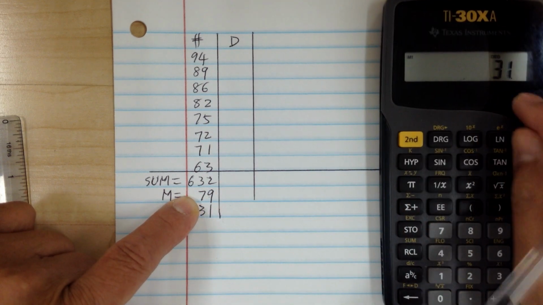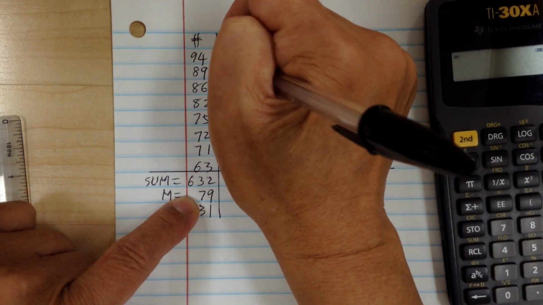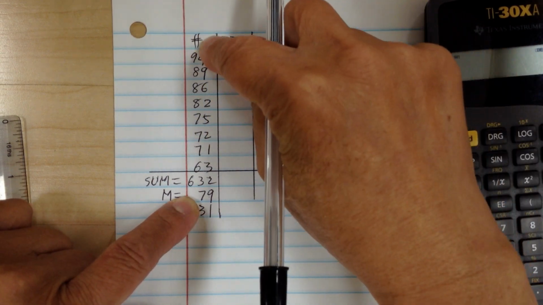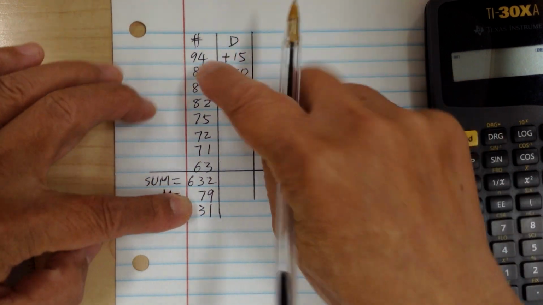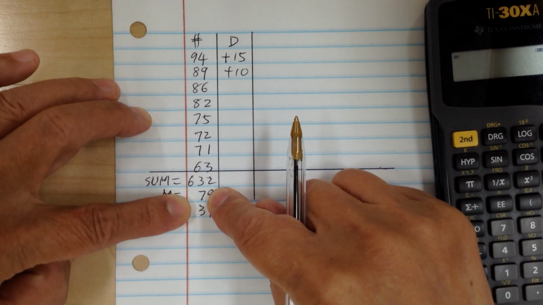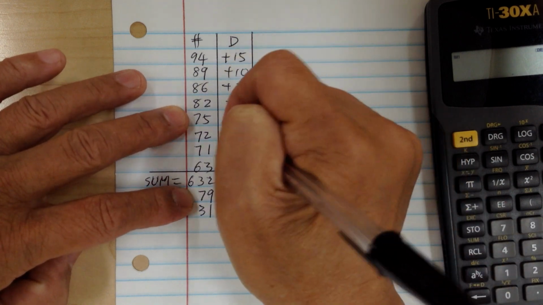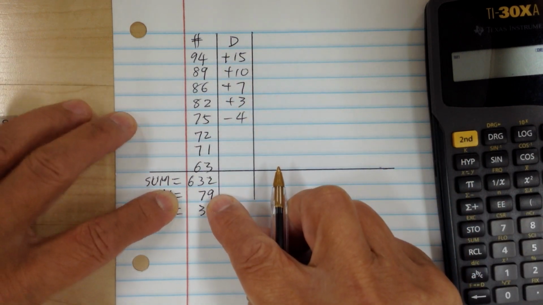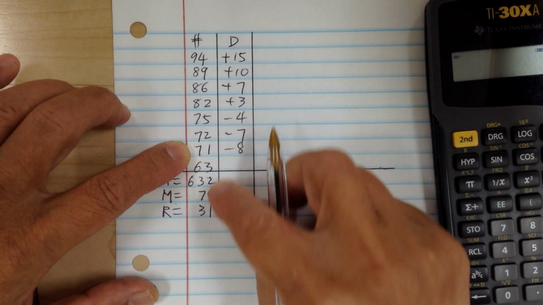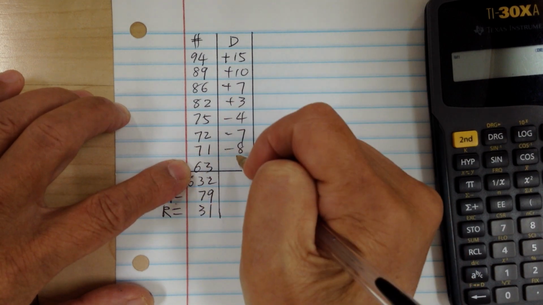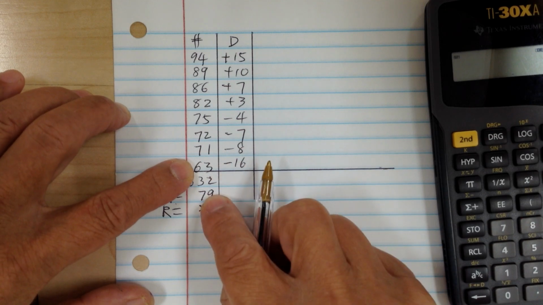So you go 94 minus 79, which equals 15. You want to write down plus 15 because this number is above the mean. This one is plus 10 because 89 is 10 above 79. This one is plus 7, and this one is plus 3. This one is minus 4 because this is 4 below the mean. This one is minus 7, and this one is minus 8 because this is 8 below. And this one is negative 16 because this is 16 below.